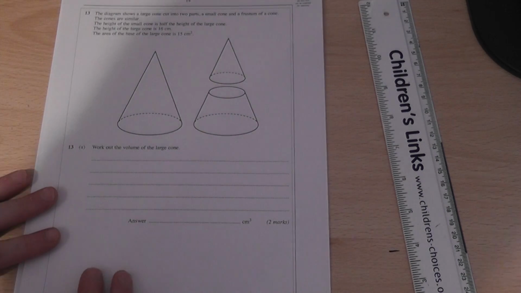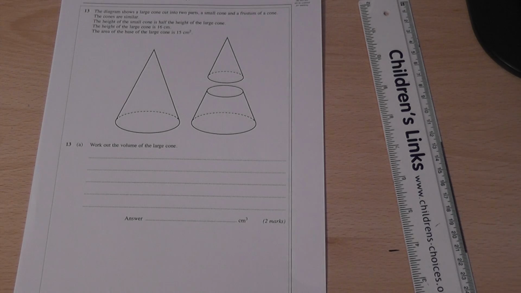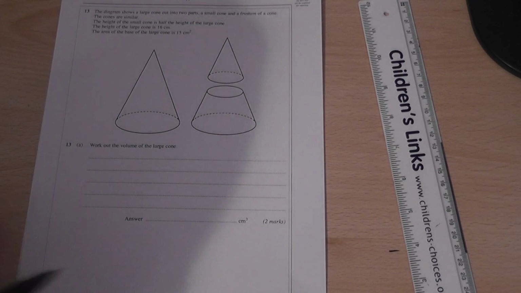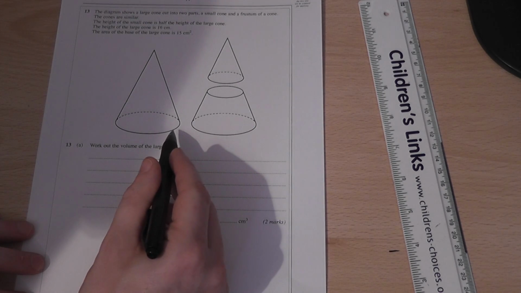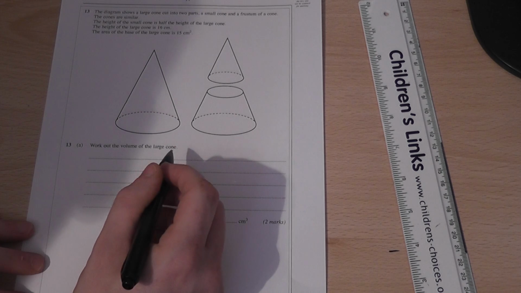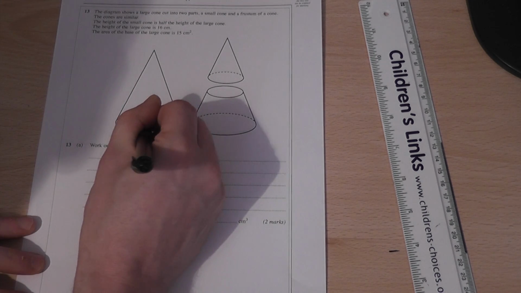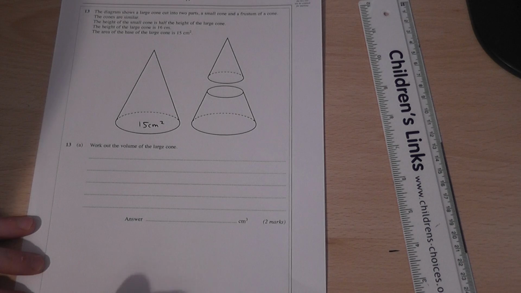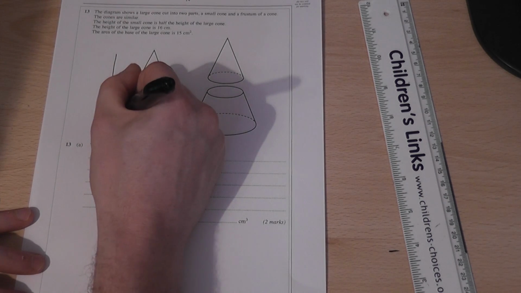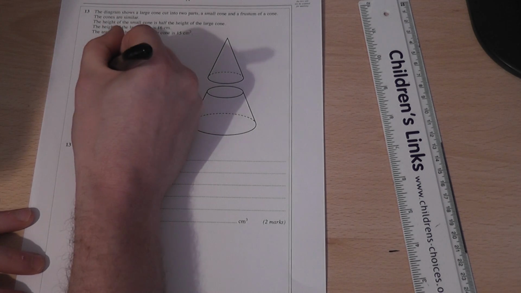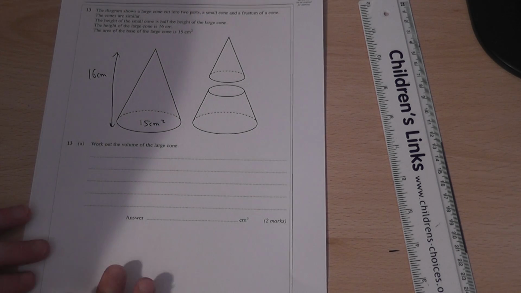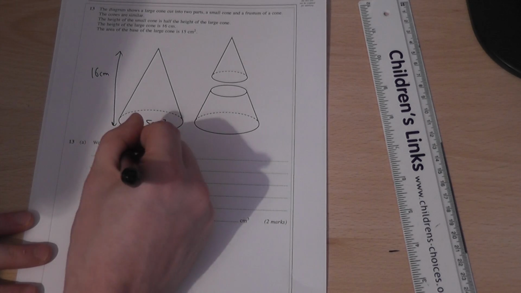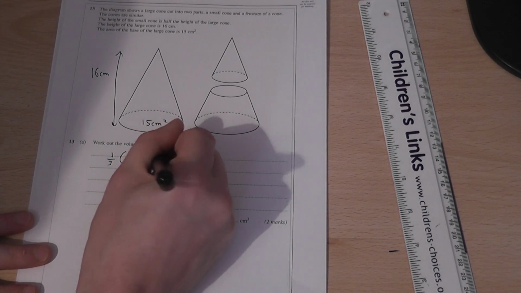Now, I'm just going to dip in and out of a few of the final questions to show you the key ones. Now, forget about the right hand side. We're told we've got a cone which has got an area of 15 centimetres squared and a height of 16 centimetres. Now, in the front of the examination, you're told that the volume of a cone is 1/3 base times height.